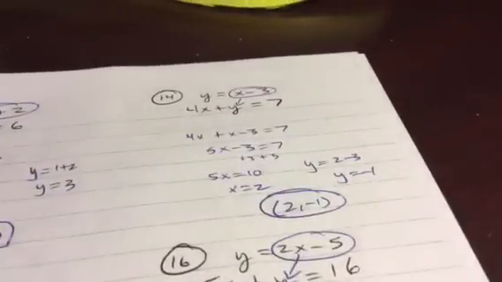Number 14, I know what y is again, so I'm going to plug x minus 3 in for y in the second equation. It's going to give me x equals 2, plug 2 in for x. I get y is negative 1.